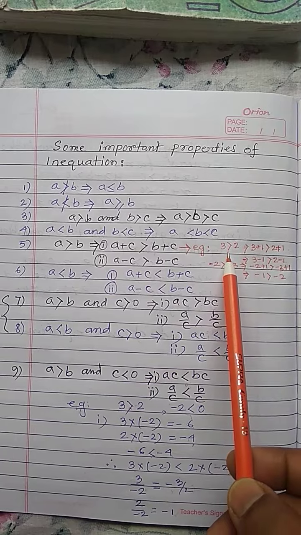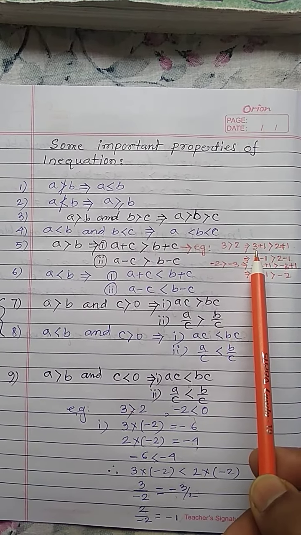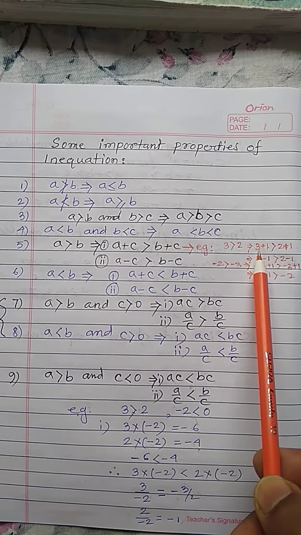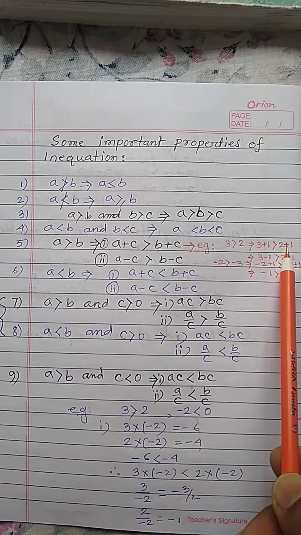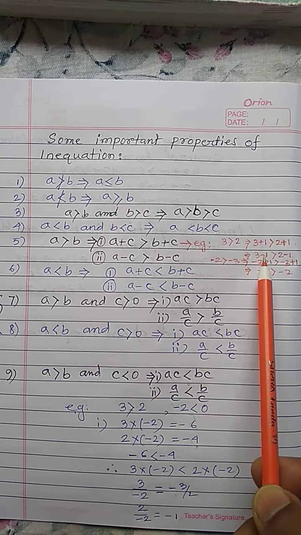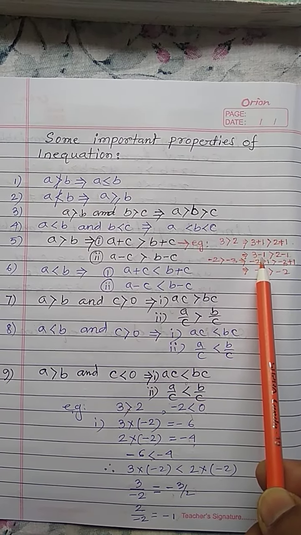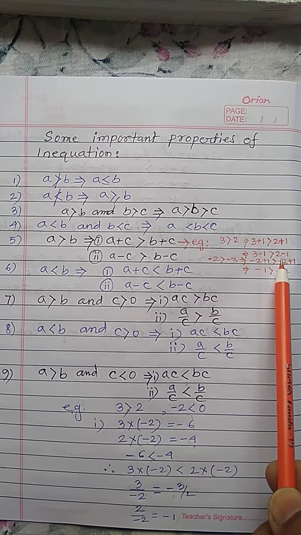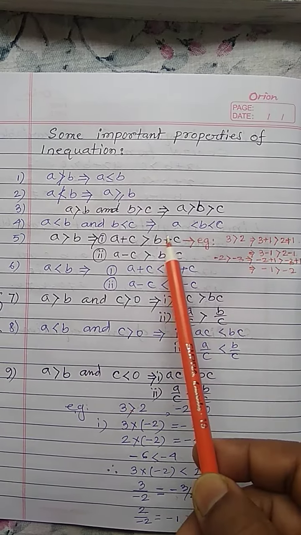For example, if 3 is greater than 2, if we add 1 to both sides, then we shall get 3 plus 1, that is 4, 2 plus 1, that is 3, 4 is greater than 3. It is true. If we subtract 1 from both sides, then we shall get 3 minus 1, that is 2, 2 minus 1, that is 1, and 2 is greater than 1. So this is also true.